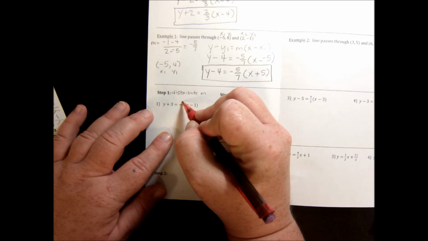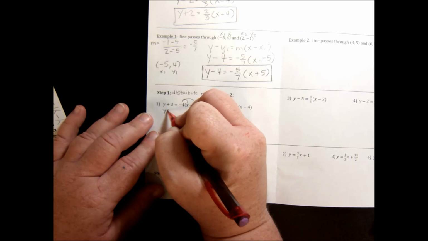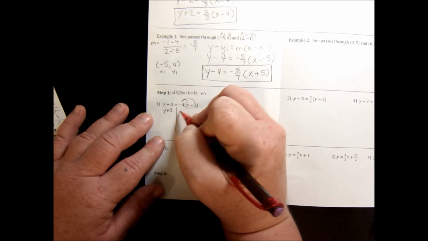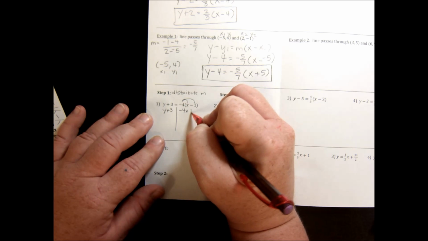I take negative 4 and distribute it to what's in the parentheses. So the y plus 3 stays the same, and it becomes negative 4x, and then negative 4 times negative 1 is plus 4.